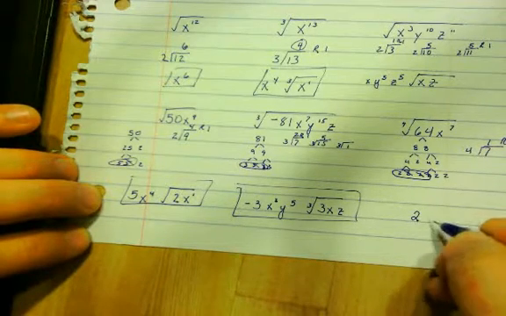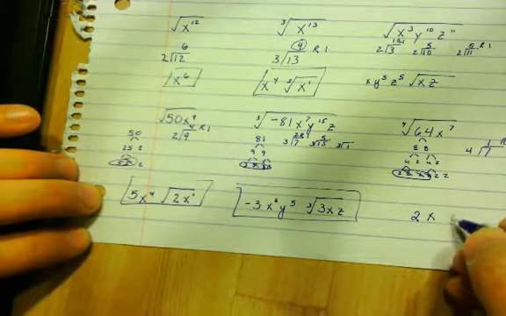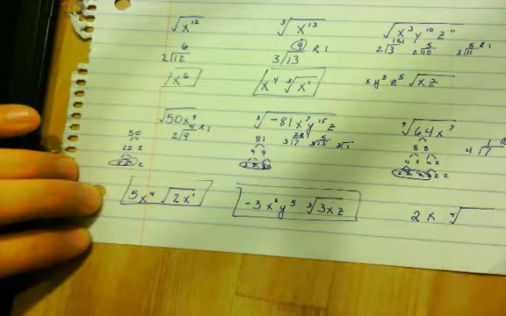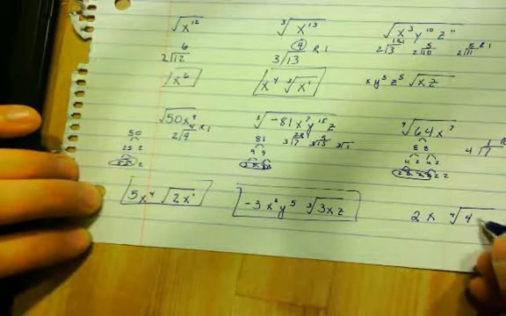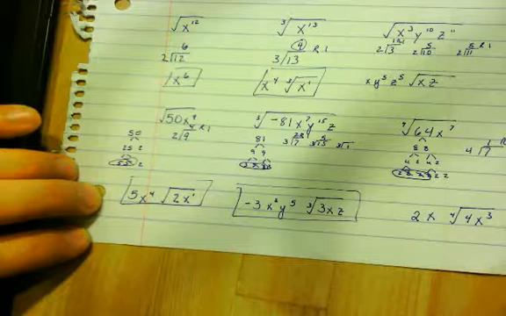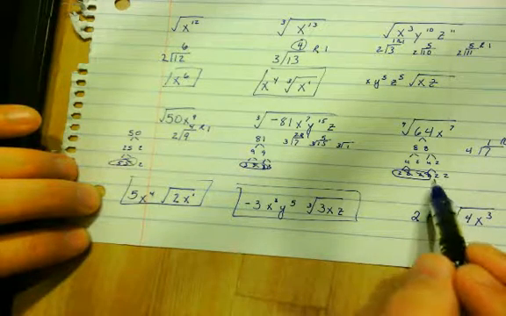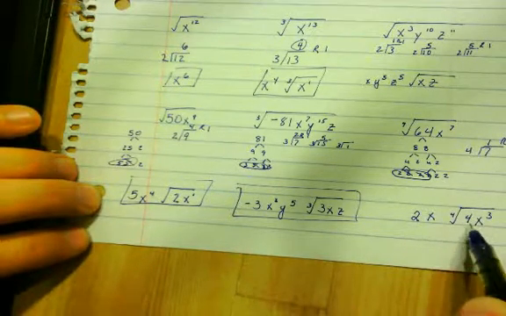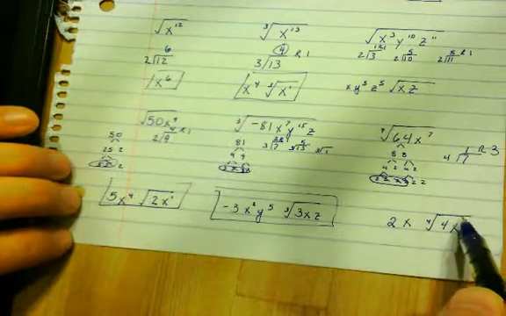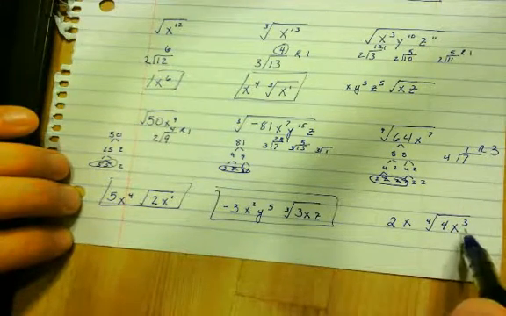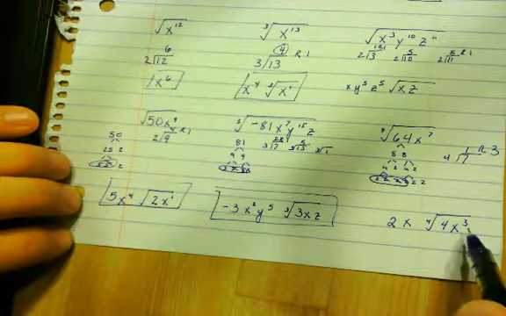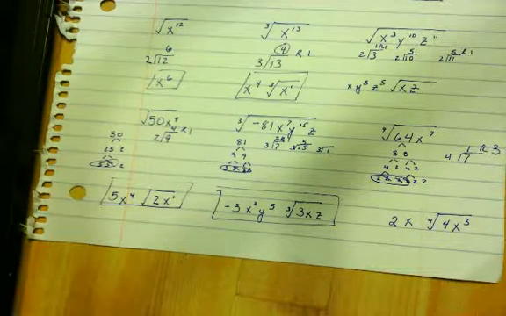So I have 2x to the 1st power, and then the 4th root of 4x to the 3rd power. You might be wondering why 4. The 2 and the 2 that are left together multiply to make 4. And then the 3 remainder attaches to my x cubed. So that's how we simplify all of those problems with exponents.